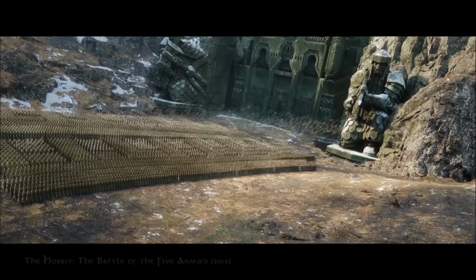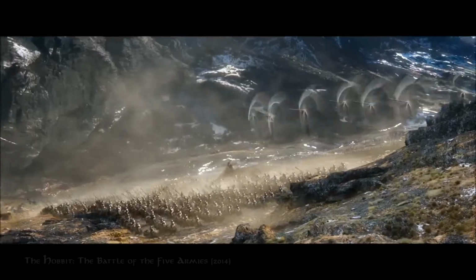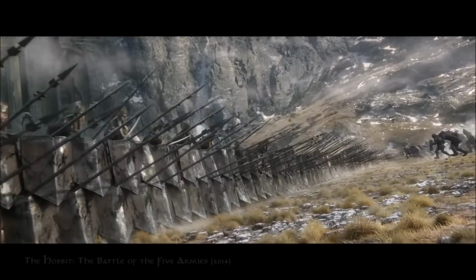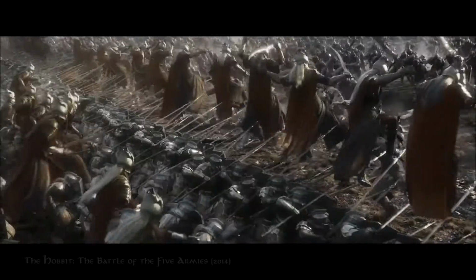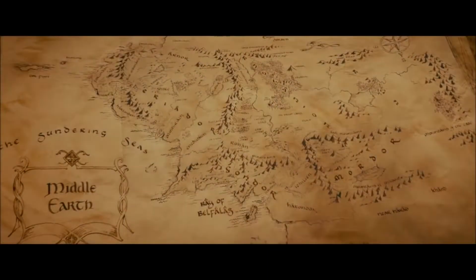Hello, I'm Bo, and today I'm going to talk about modern VFX by examining the technology and techniques used by director Peter Jackson in the Hobbit trilogy, and why the desired effect was never achieved.